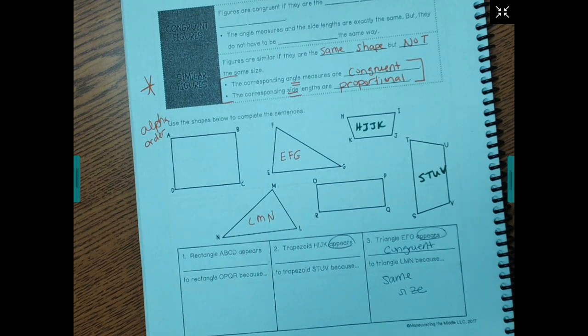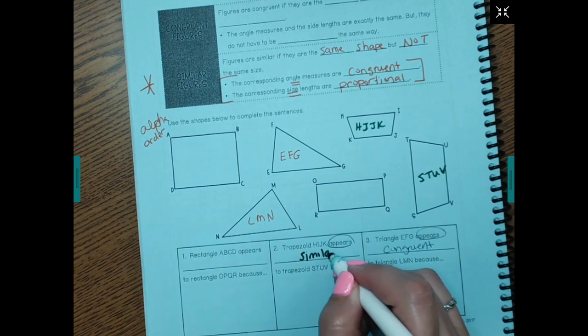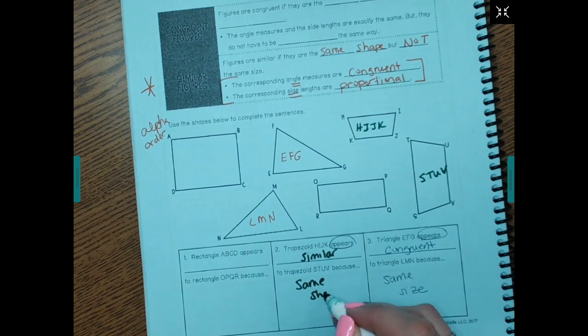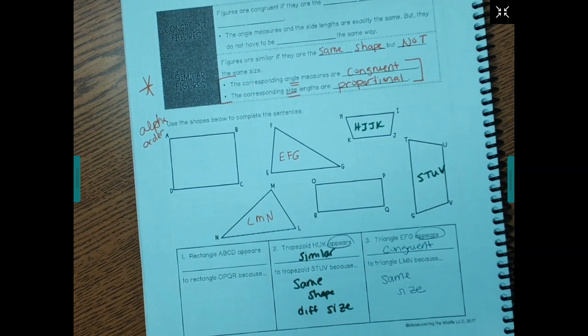Are they the same size? No. So these would be similar because they're the same shape and different size. This is what we are going to be focusing on today. Shapes that are the same, but different sizes.